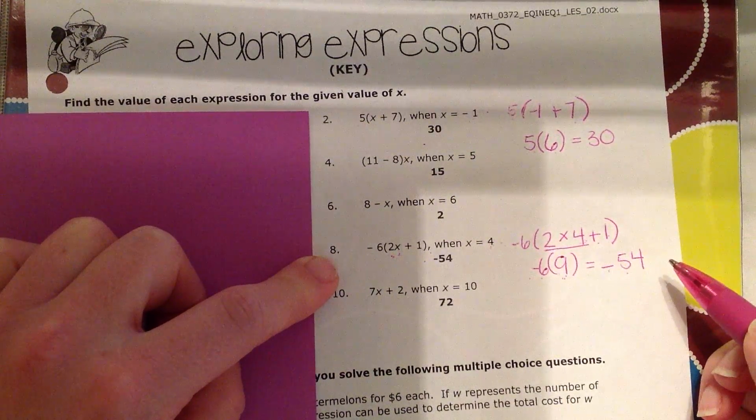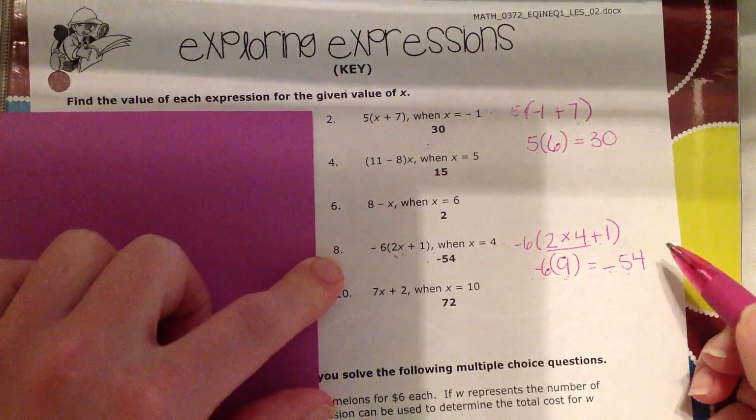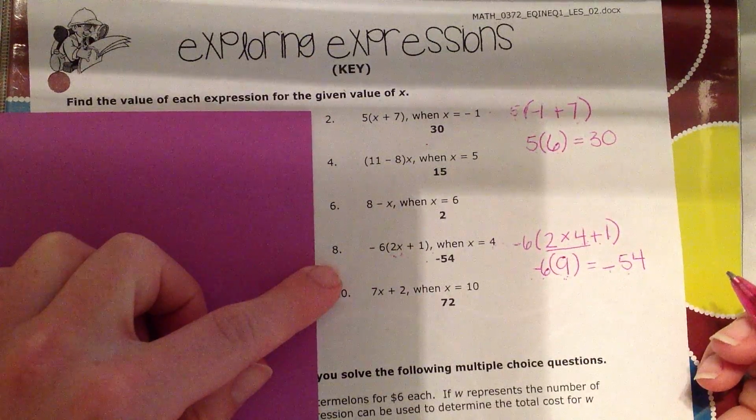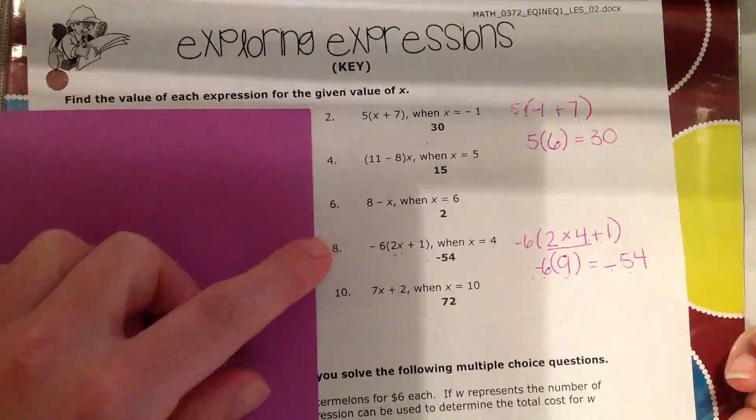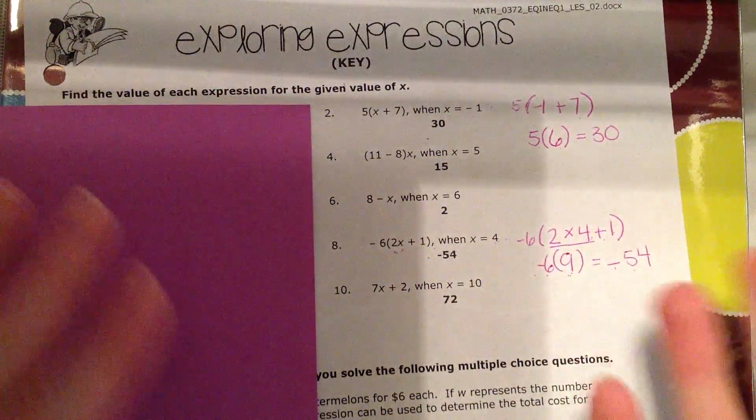Okay, so what I would like you to do now is to solve the rest of them. And please feel free to rewatch the video to help you when you're simplifying your expressions.